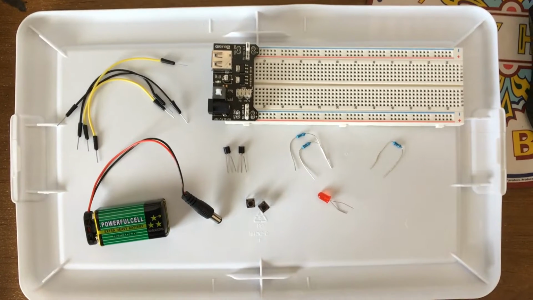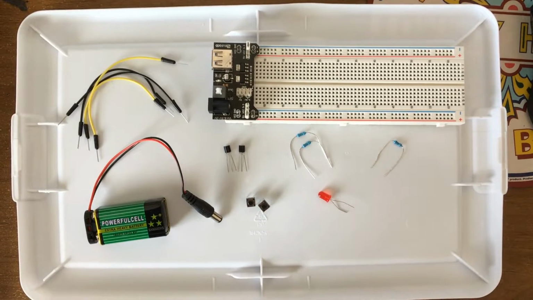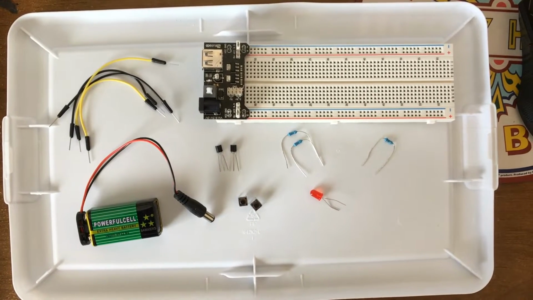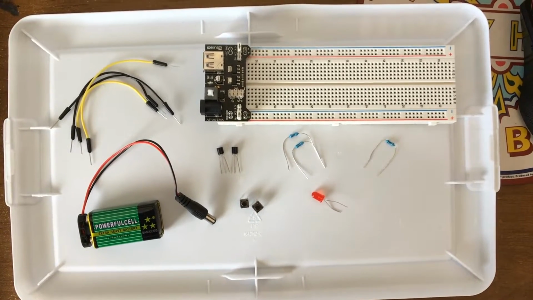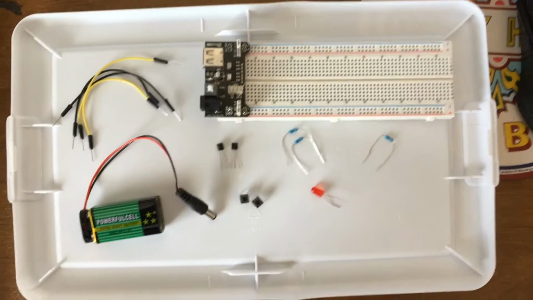These are going to be the materials we're going to be using for this project. It's going to be a breadboard, a power supply module, some jumper cables, a 9-volt battery, 2 transistors, 2 2K ohm resistors, one 330 ohm resistor, 2 push buttons, and an LED.